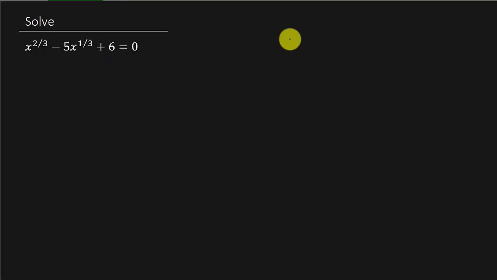Okay, let's say we have something like x squared plus 2x minus 3 equals 0. That's a quadratic equation. We know how to solve that. We can factor it, we can use the quadratic formula, we can complete the square, whatever.